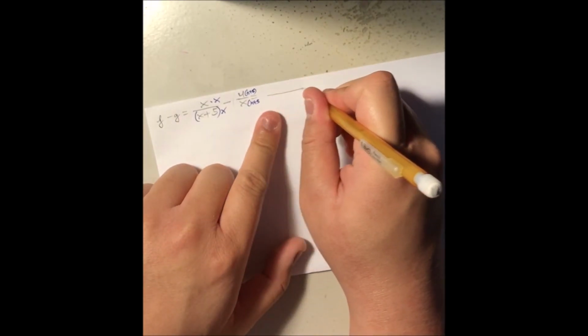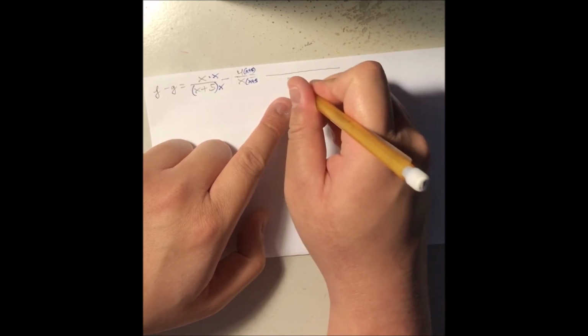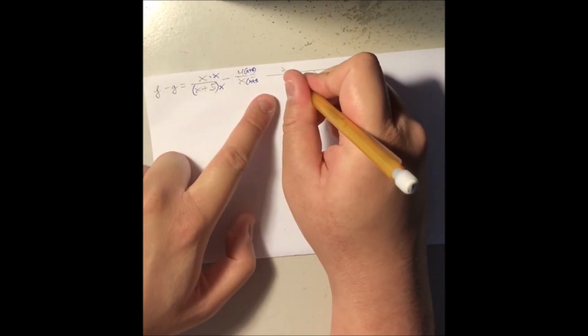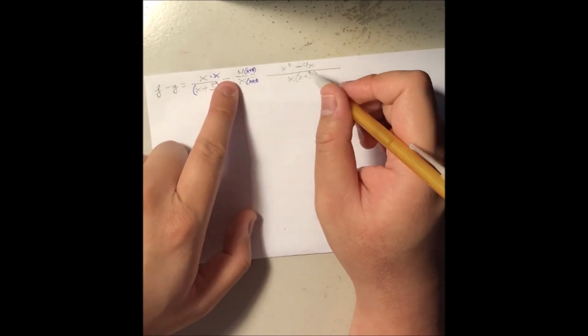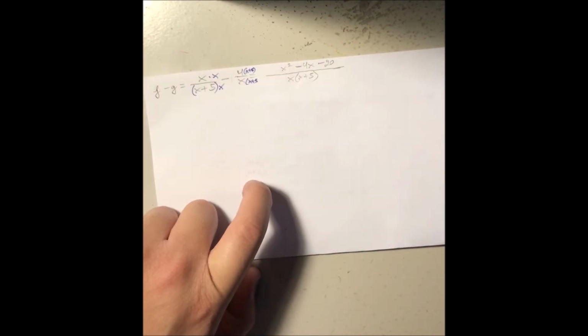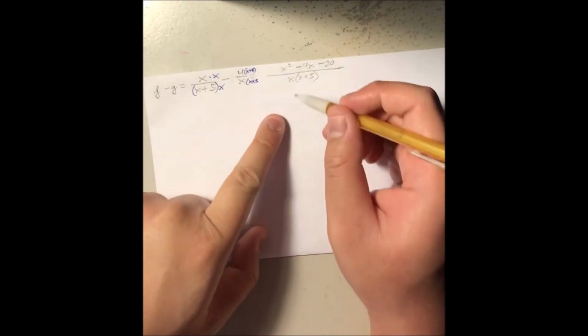So that means we are going to have x times x plus 5. Let's see, it's x times x squared, and then minus 4x, and then minus 20. That's how we do this, because we are distributing a -4 into the x plus 5, so that's how we get that. And guess what?